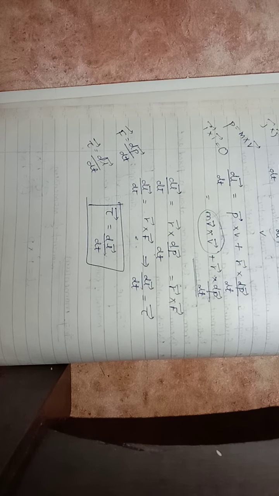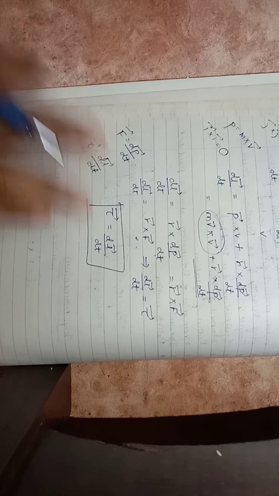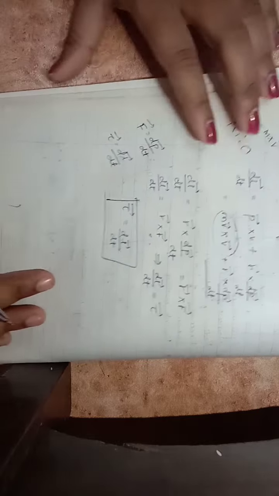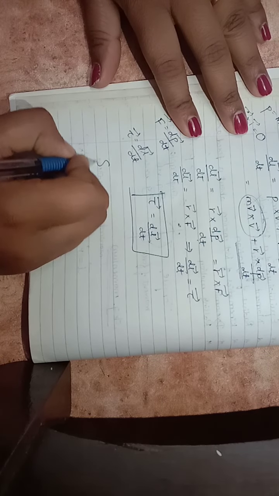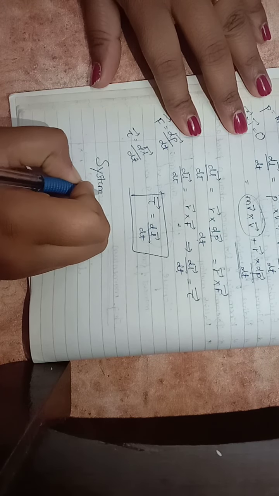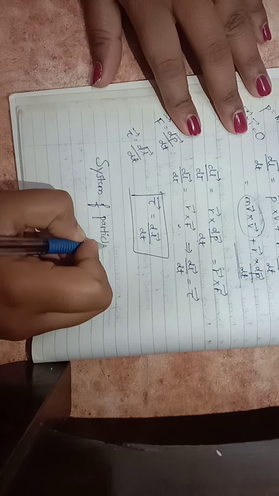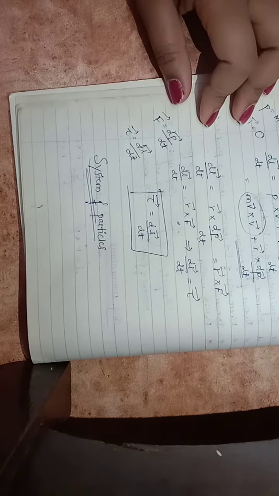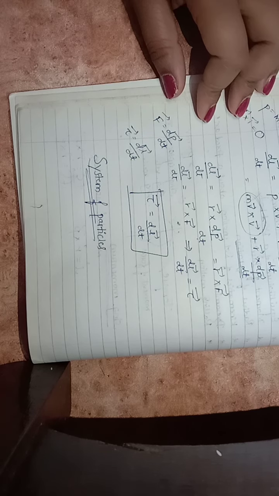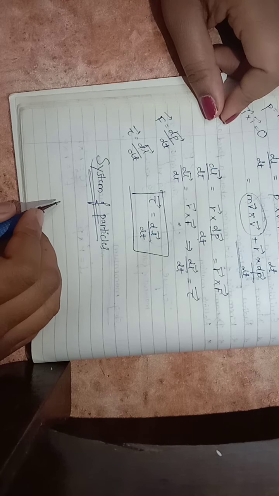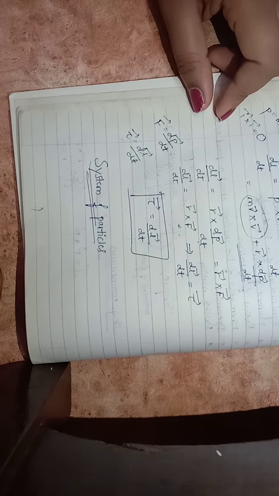Now this was for a single particle, all these expressions were for a single particle. So now we have to connect with the system of particles, the system containing so many particles. So for a system of particles, what happens with the torque and angular momentum?